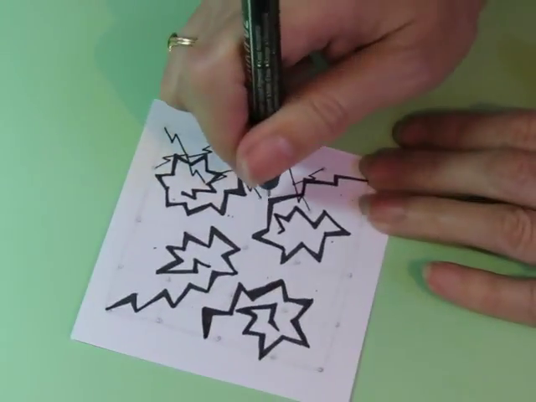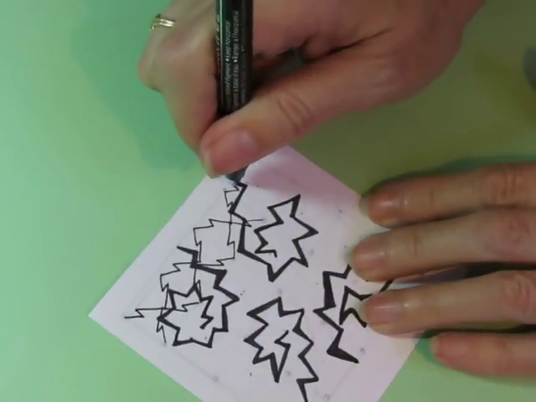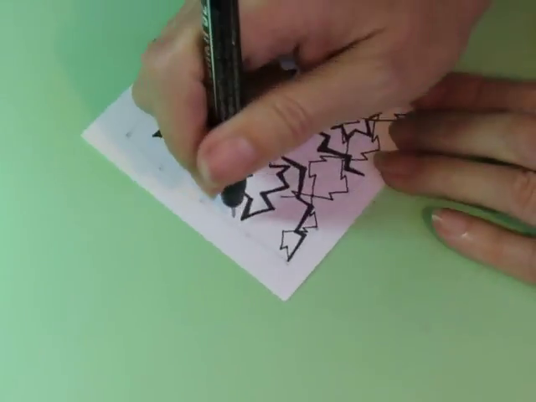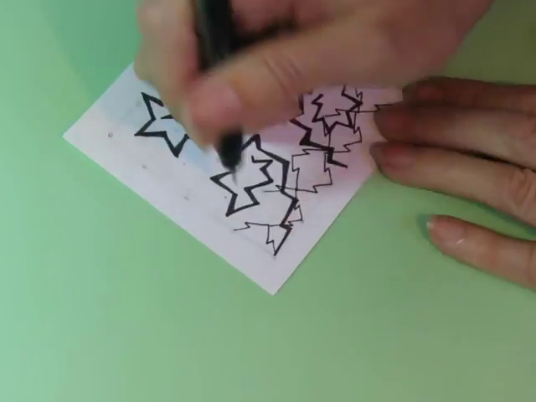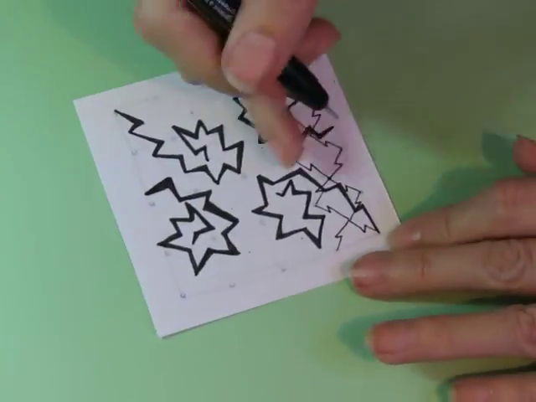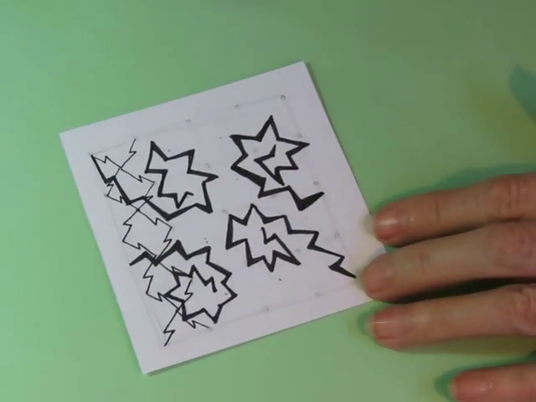It's a very electrifying tile, right? If you turn your tile and do the same motion each time, down, up, and to the middle, you'll have a sort of a consistent look, I think.